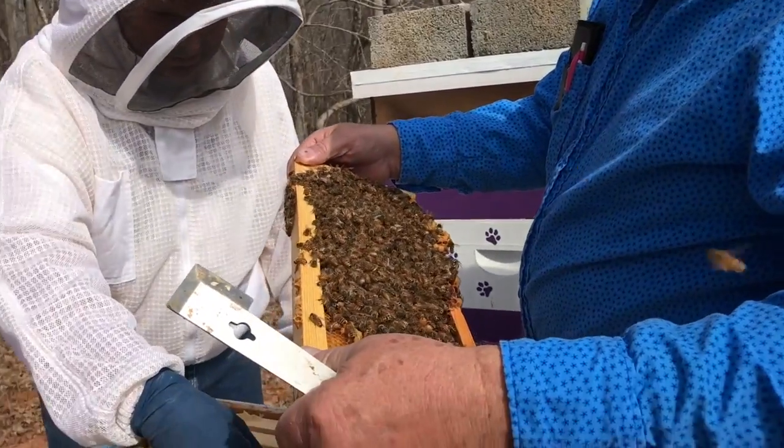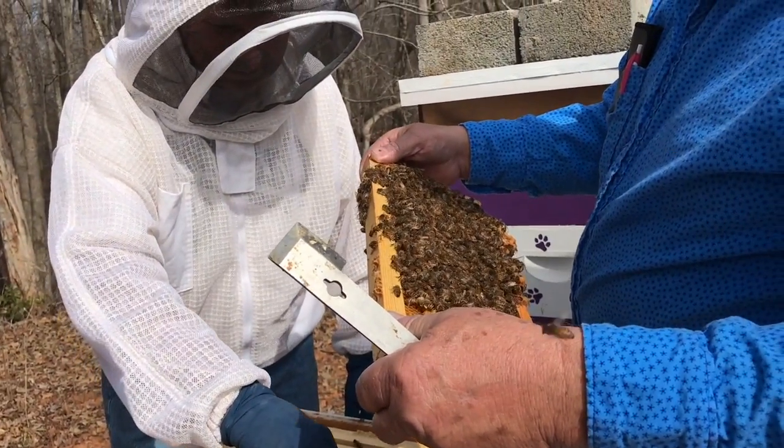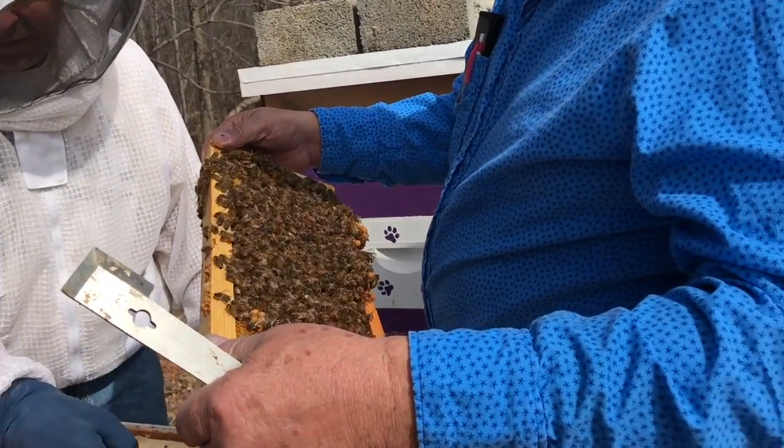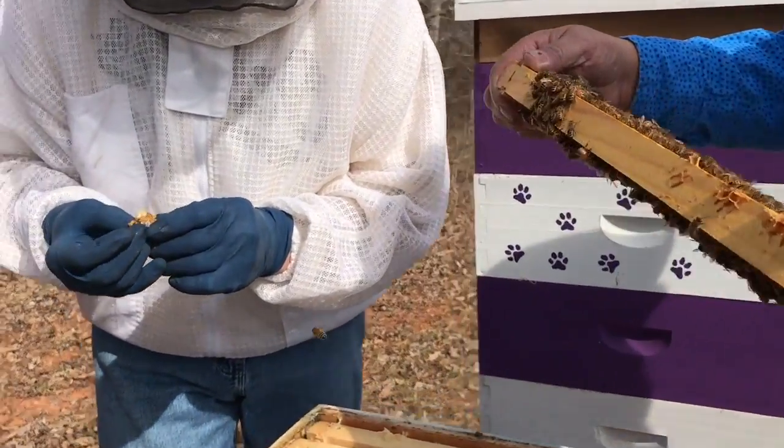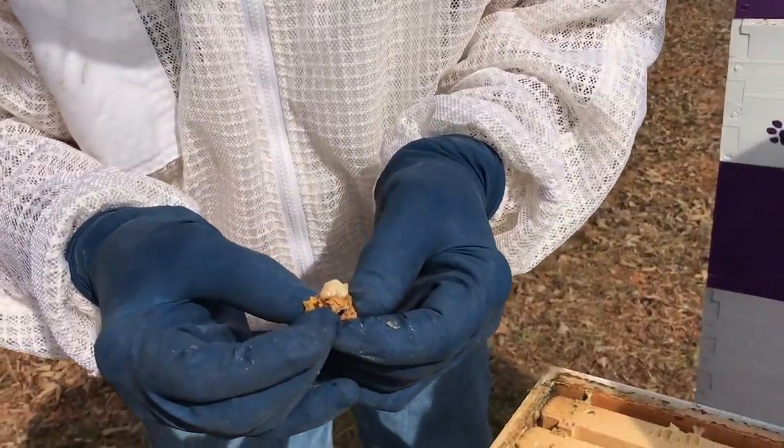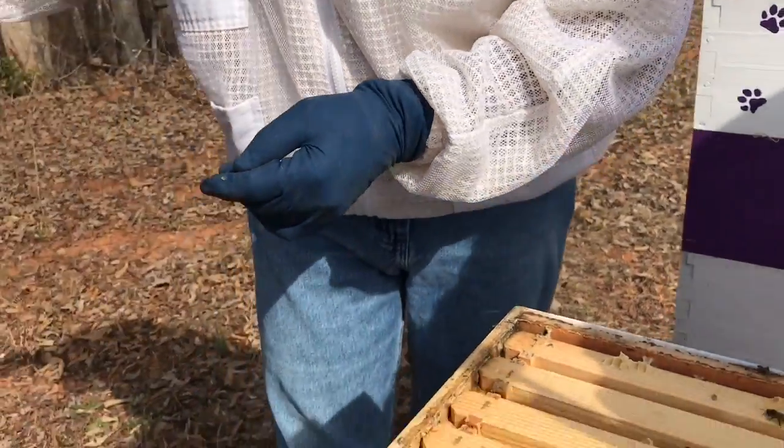Oh, good. Oh, no. It's called a hive beetle. And you can smash him. Good job. Everybody has a small sadistic streak in them, and you can use that on the hive beetles. Indeed.